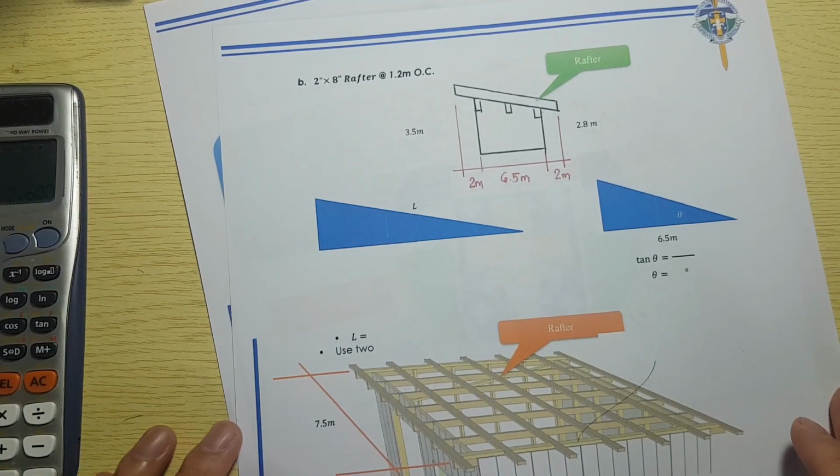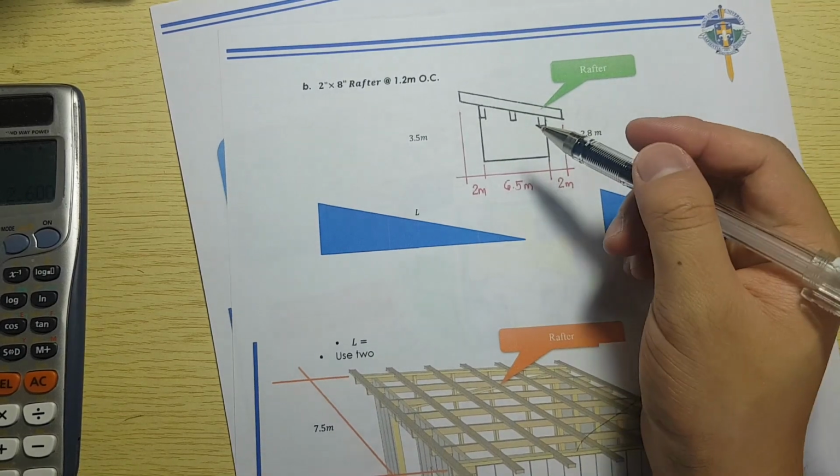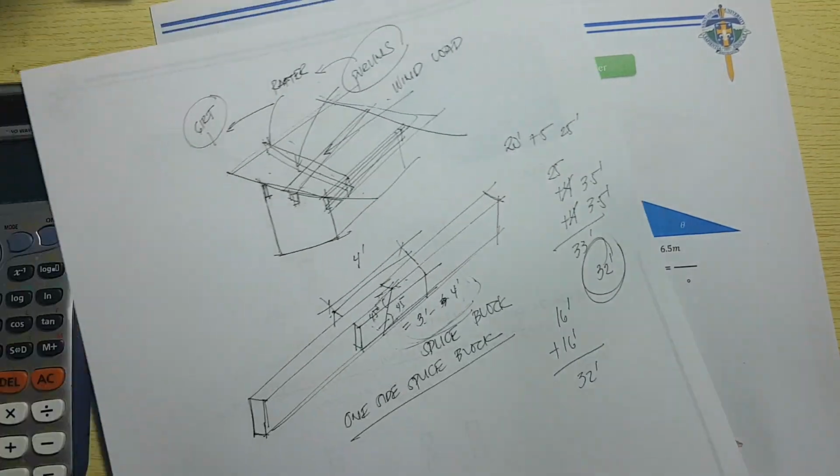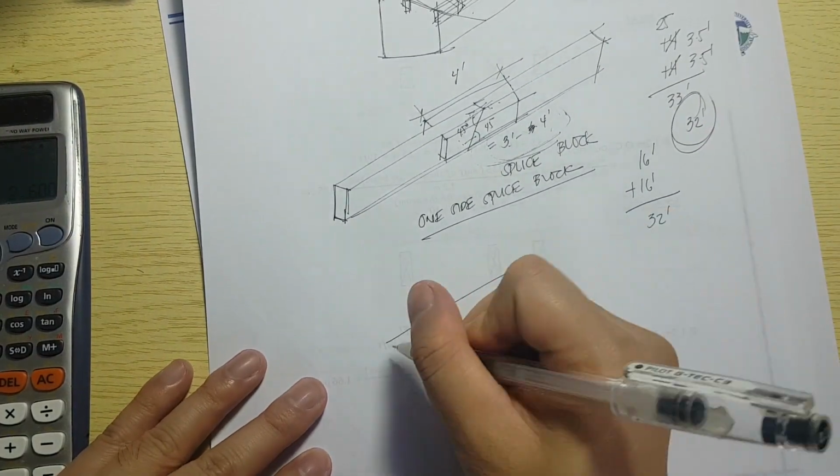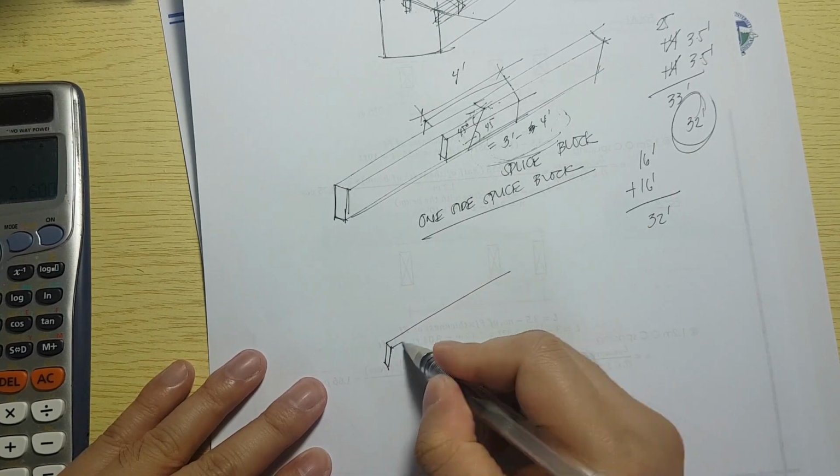Next would be the rafter. So after your girth has been laid out, let me draw that one.